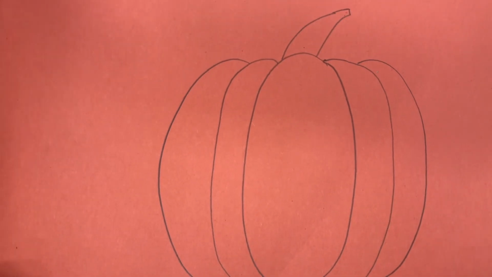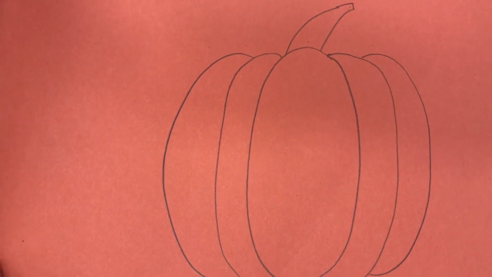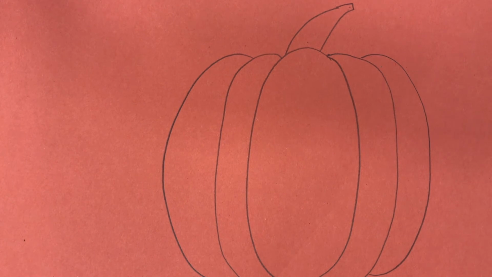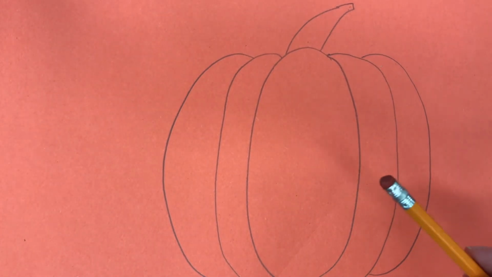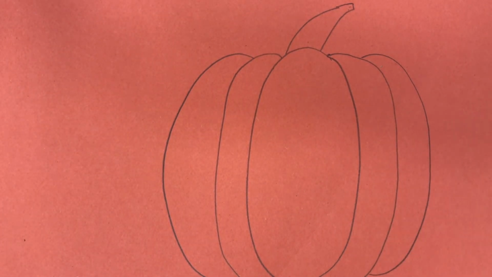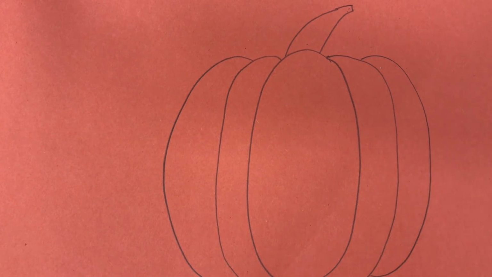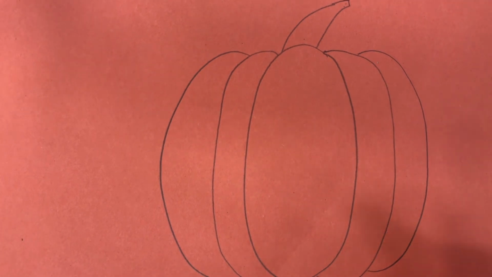If you need to practice this pumpkin a little bit more, you can, or you can just flip it over on the back and try again. You also have an eraser you can use if you want to change something small about your pumpkin. You want to make any changes before you start the next step. The next step we're going to be doing is with quick sticks.